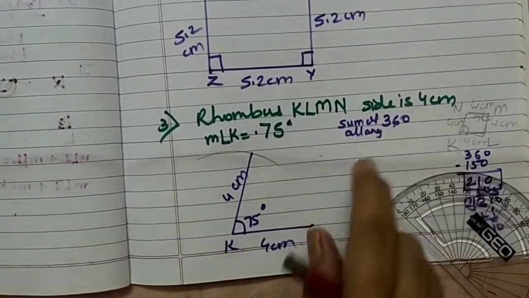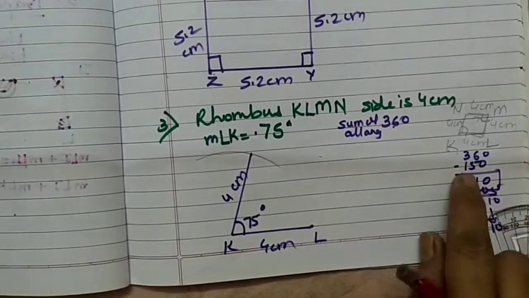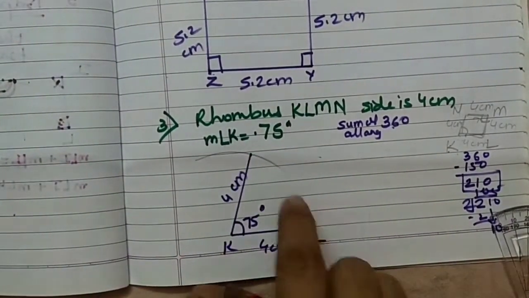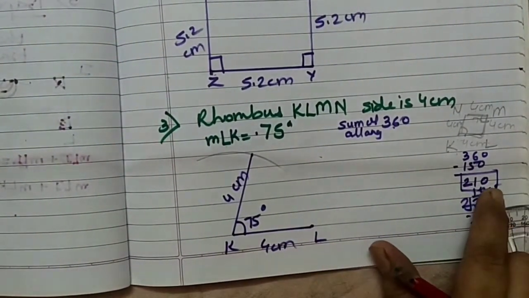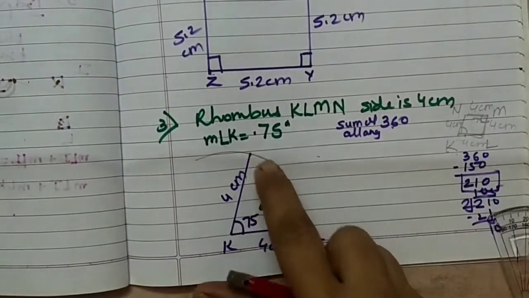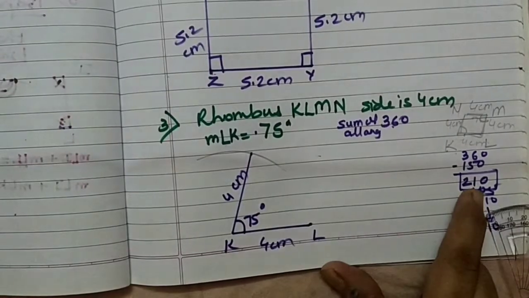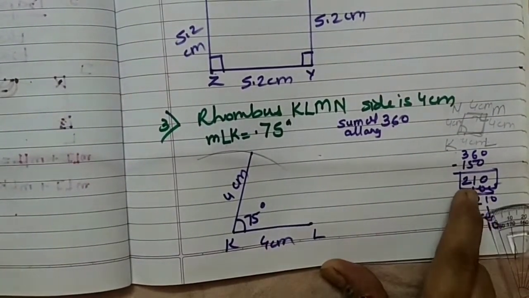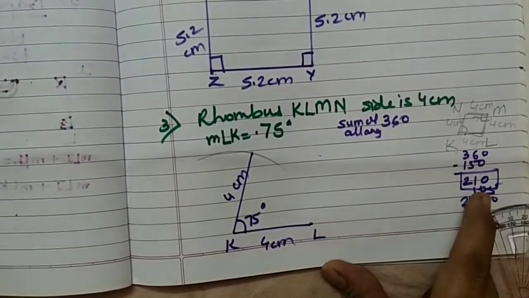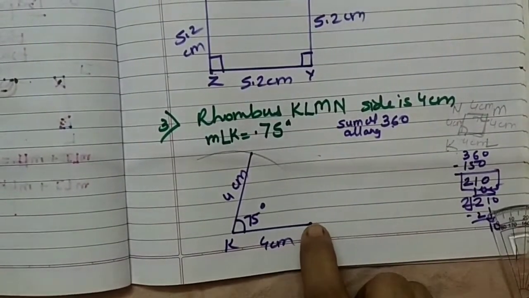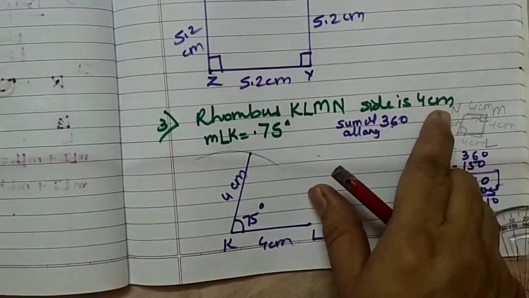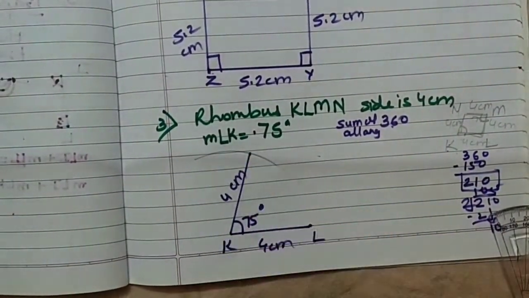So out of 360, these two angles total 150, and the remaining two angles total 210. These angles are also congruent because they are opposite angles, so we divide by 2: 210 divided by 2 is 105. So angle L, and this angle N, will also be 105.